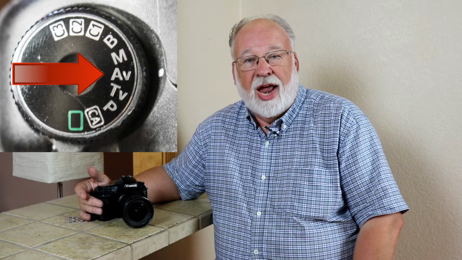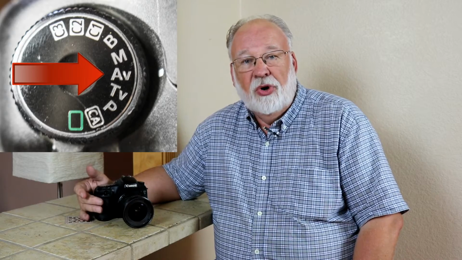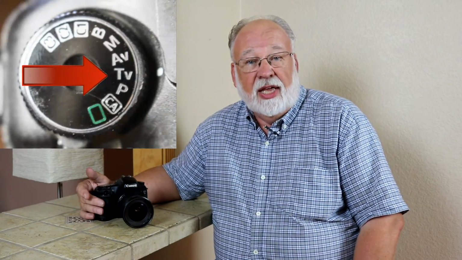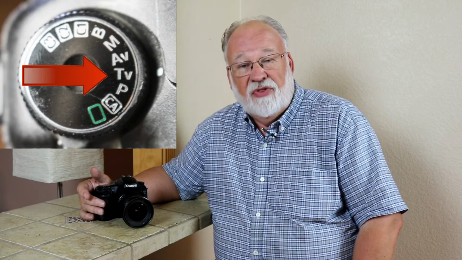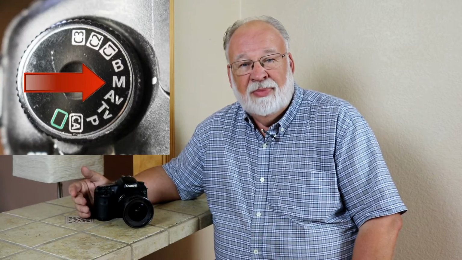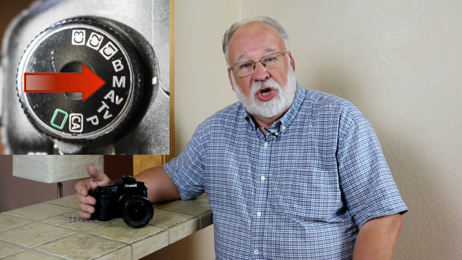Your A, or perhaps AV, depending on the type of camera that you're using, stands for aperture or aperture value. This is going to control your depth of field. Now, if you're looking to stop action or perhaps to slow things down, you'll be using your T or TV, which stands for time valued, and this is your shutter speed. Some cameras have it labeled as S. And then there's manual. And when you set your camera on M, then you can adjust all of these individually.